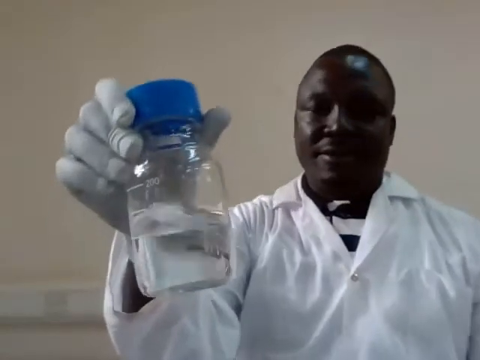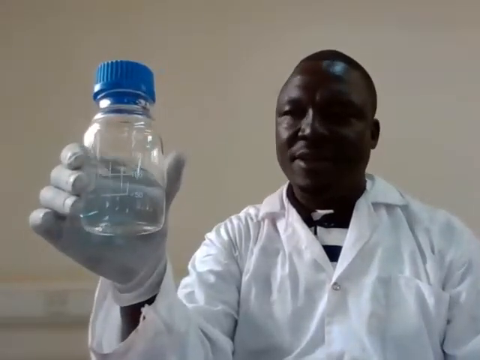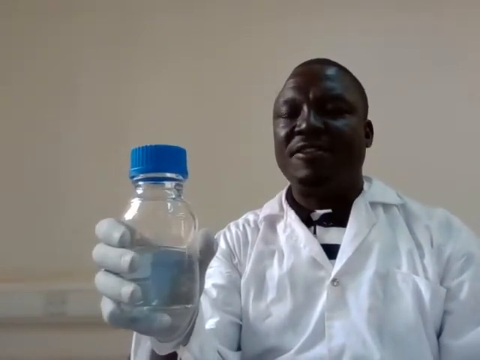Distilled water, this is distilled water, and normally we prepare this culture media in bottles like this. This is a Scott bottle, and it has a plastic cap, but it's heat resistant, and you are able to sterilize this.